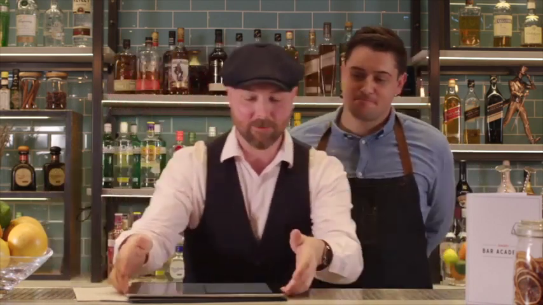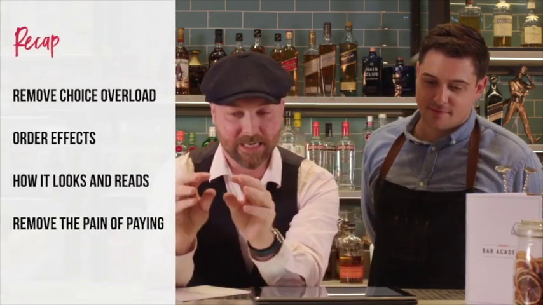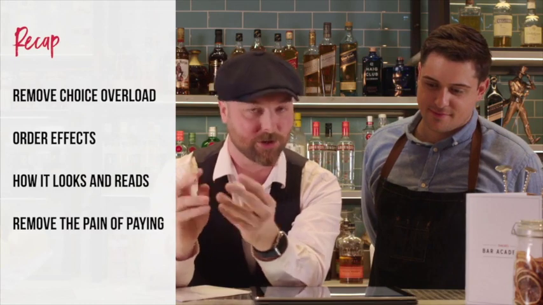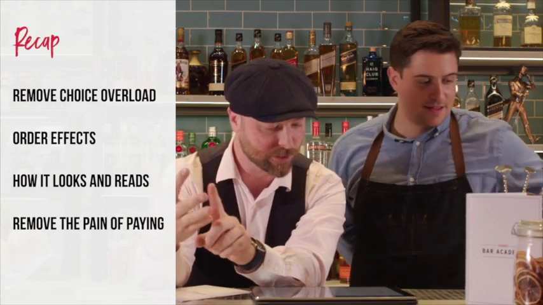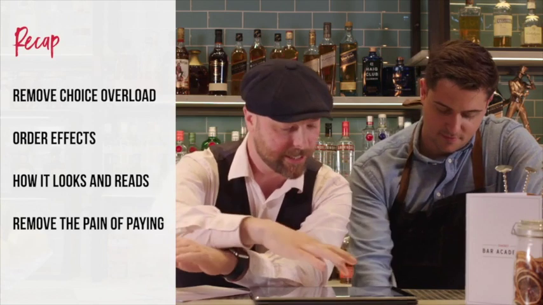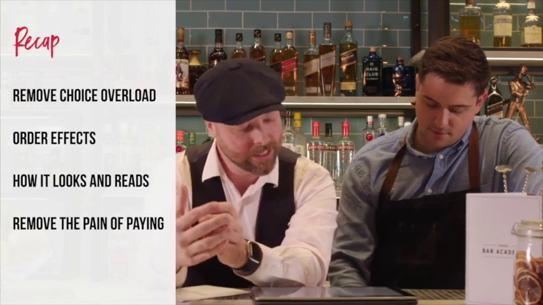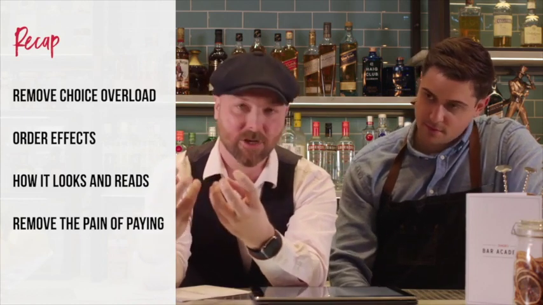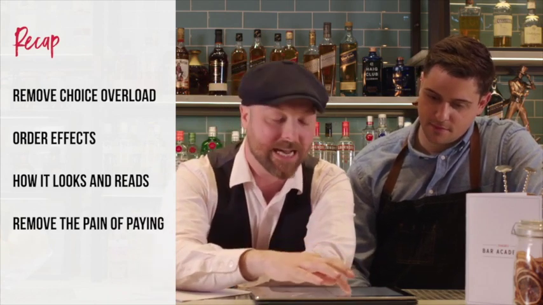Sure. Okay, so just a couple of reminders as to what we've covered within the session. With the principles that we've talked about, one of the key ones was choice overload, and we talked about championing one drink, and creating a social norm. We talked about the order effect, so randomizing the order of pricing and anchoring with a high number. We talked about how the menu looks and reads, so using inspiring images, more descriptive adjectives and evocative language. And we talked about scarcity messaging. And then finally, we talked about the pain of paying: removing currency signs, rounding up to the nearest whole number, and also taking prices out of columns.